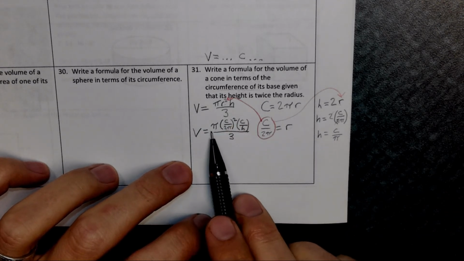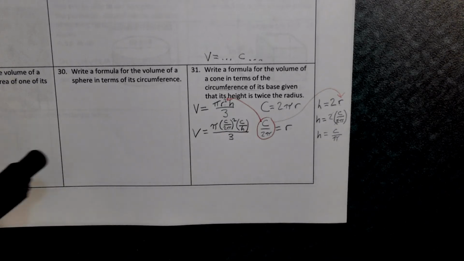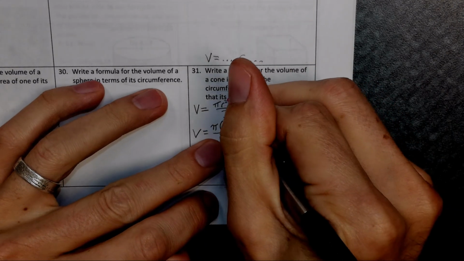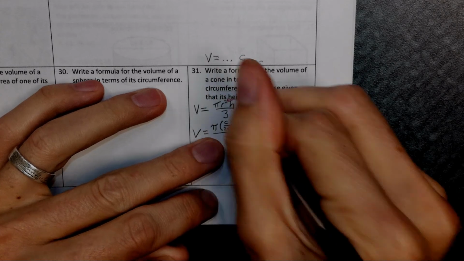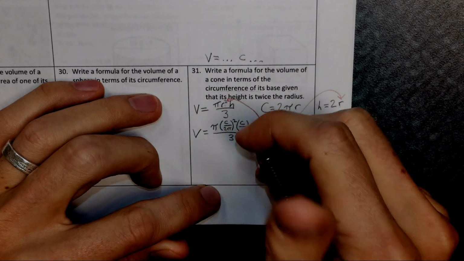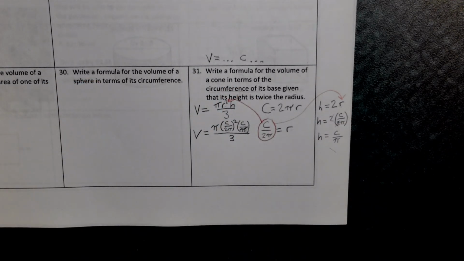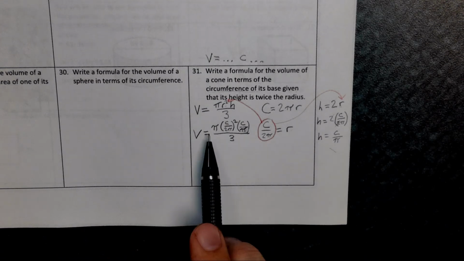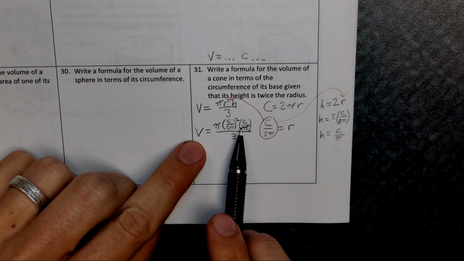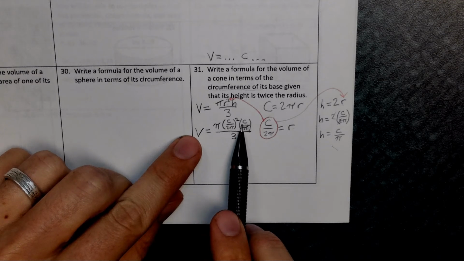So here's a volume formula that has c as its only variable after I replace that h that I just wrote, which was supposed to be c over pi, right there. So c over pi. Okay, so the only variable is c. In other words, this is the volume formula written in terms of the circumference, c.